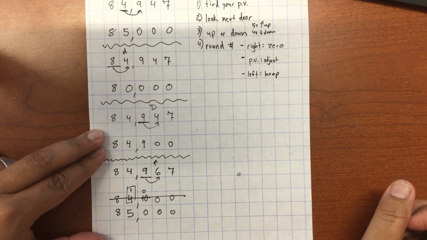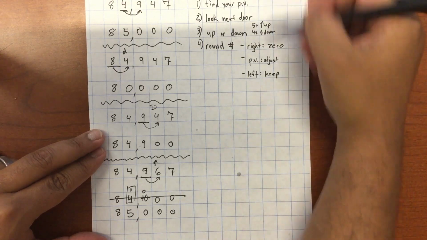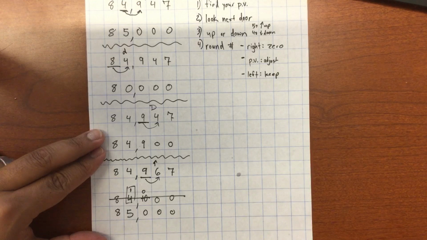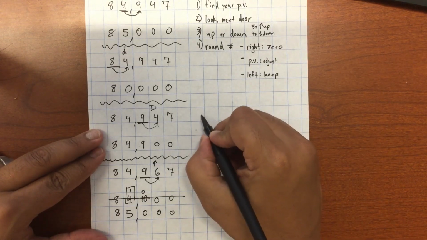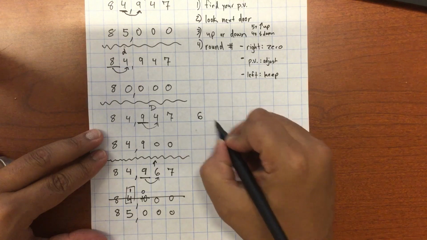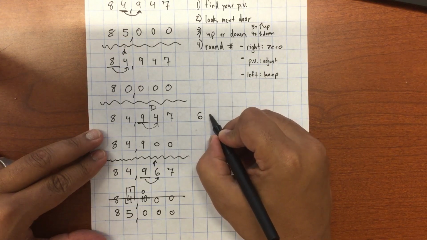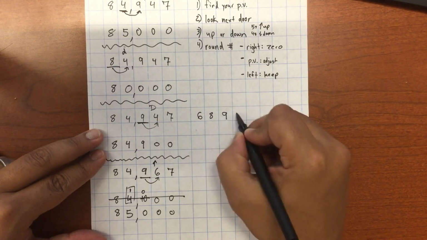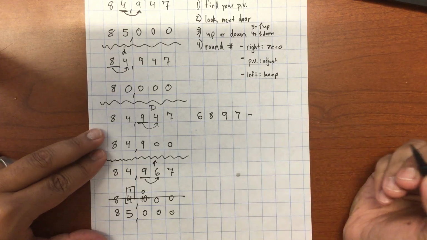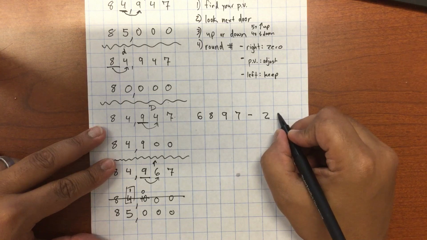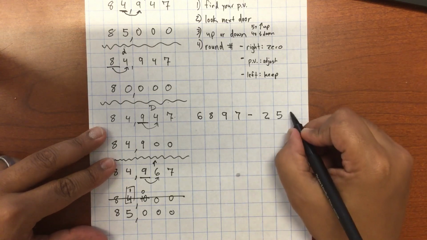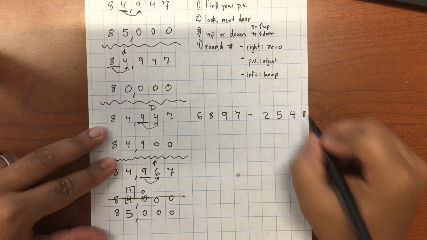Now, finally, the kids were asking just to have this, so this is a place that they can look. Hopefully this little tutorial will help them with their homework. Remember, when we're estimating, for instance, let's say we're doing 6,897 minus 2,548.